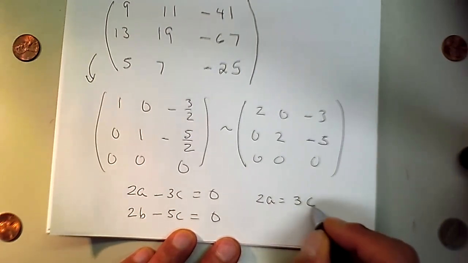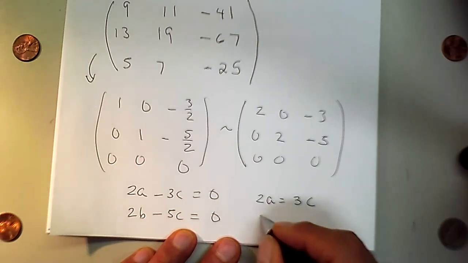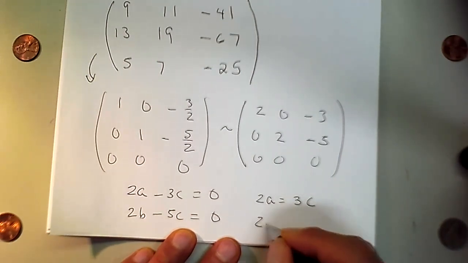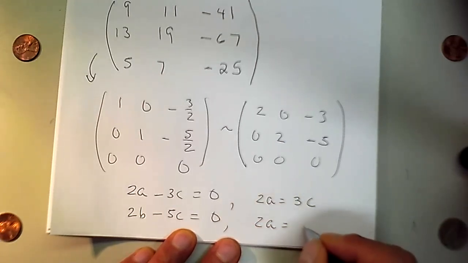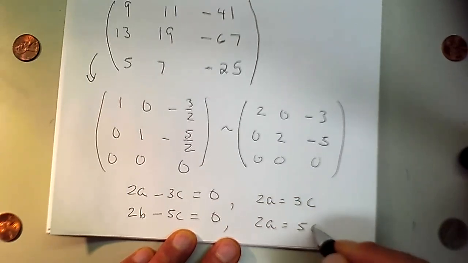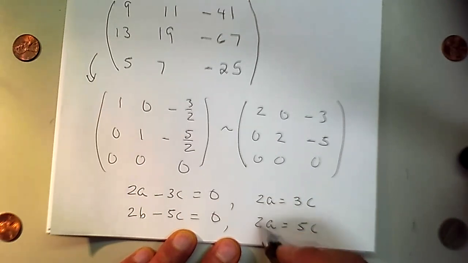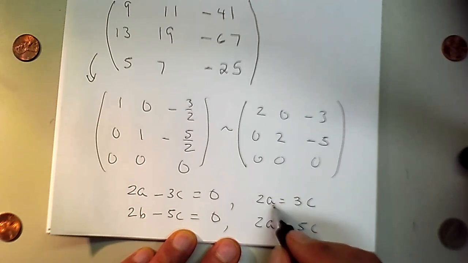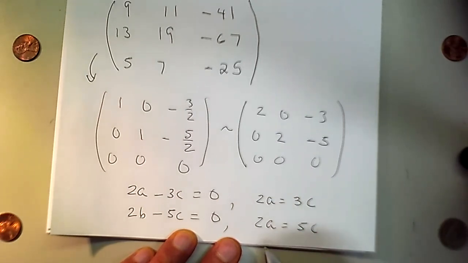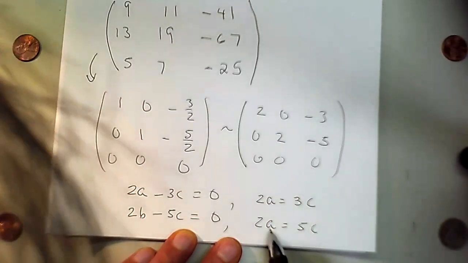I'd rather not have fractions. So maybe C could be 2. And let's write this down. 2A equals 3C, and 2B equals 5C. So I want C to be an even number so that it matches that. So if C is 2, that's 6, and A has to be 3. And if C is 2, B has to be 5.